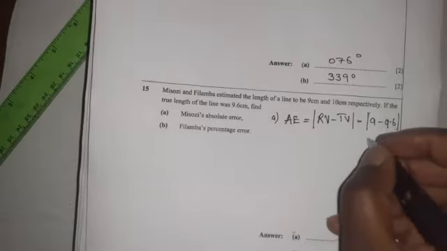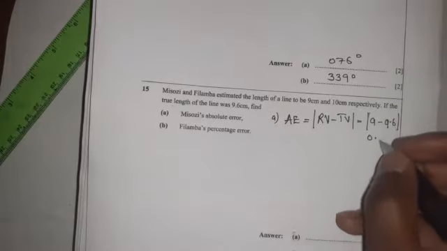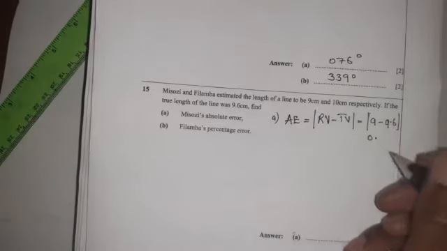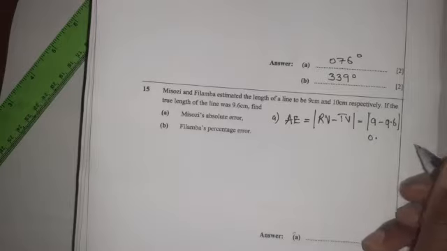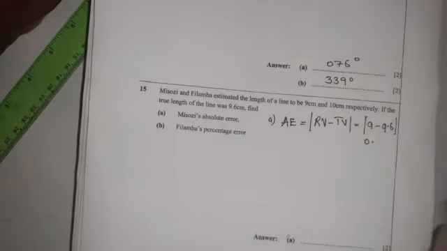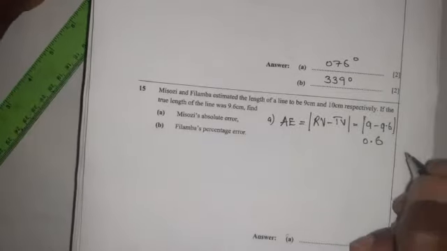So whatever you get in the brackets, whether negative or positive, it must come out as a positive. So this is going to give us negative, but it must become positive. When you subtract, what are you going to get? This must give us 0.6. That's what we're going to get here. So this is 0.6.